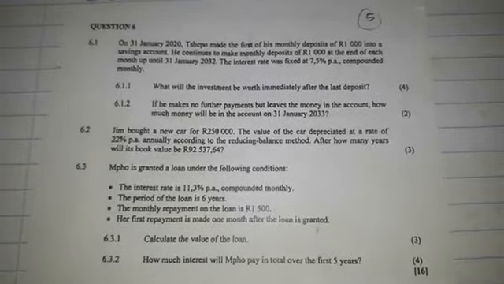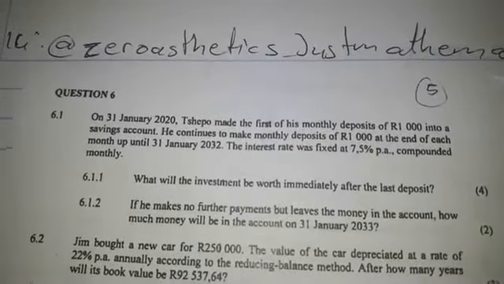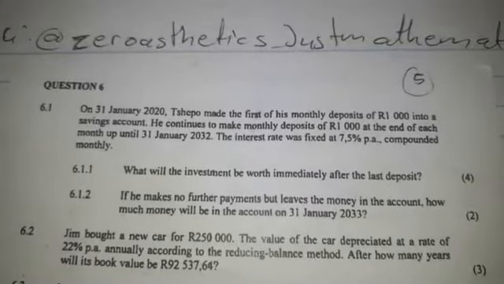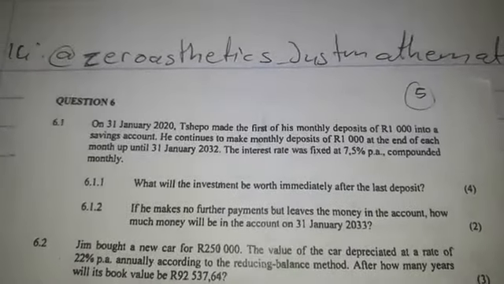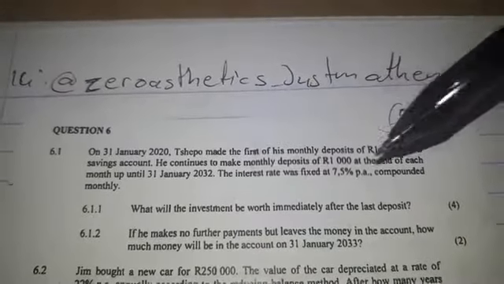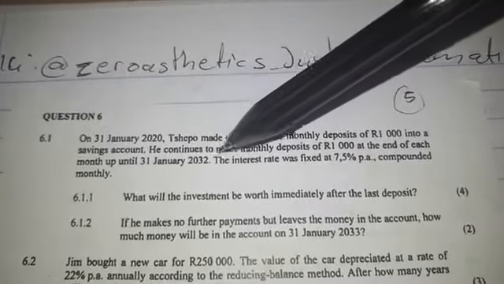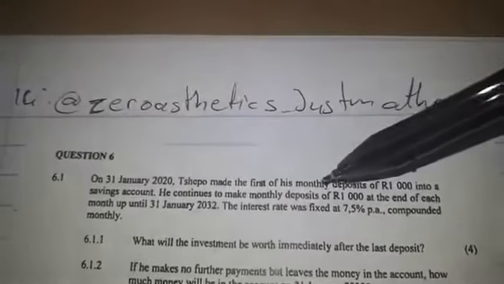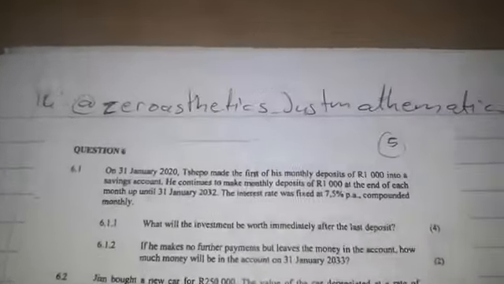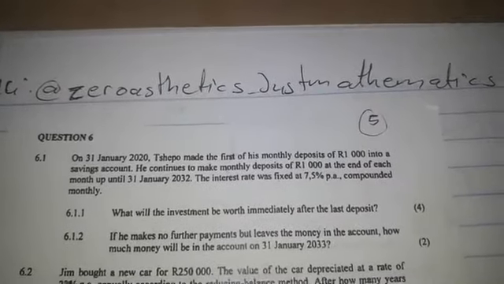It says on 31 January 2020, Tsepo made the first of his monthly deposits of 1,000 Rand into a savings account. He continues to make monthly deposits of 1,000 at the end of each month up to 31 January 2032. And then it says here the interest rate was fixed at 7.5% compounded monthly. For 4 marks, they said, what will the investment be worth after the last deposit?